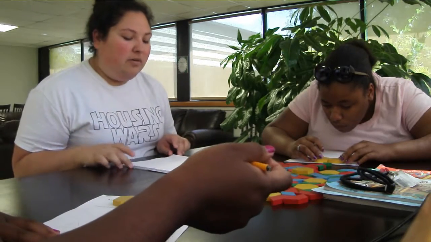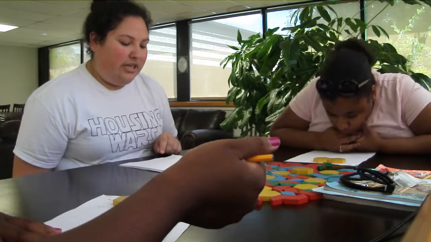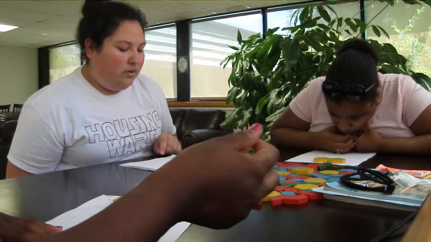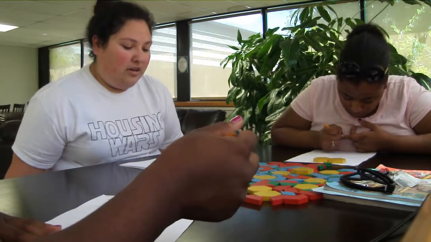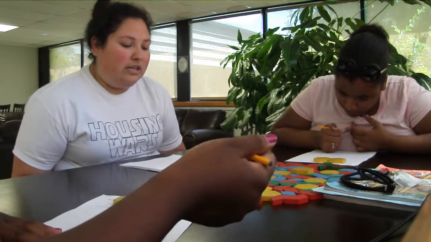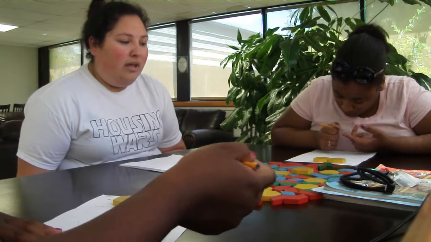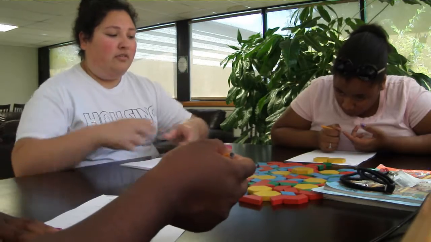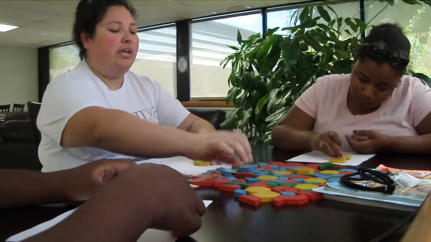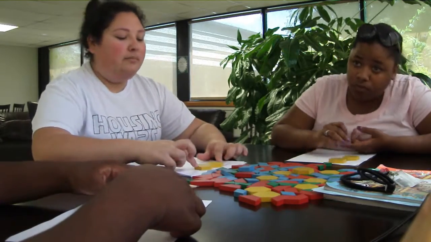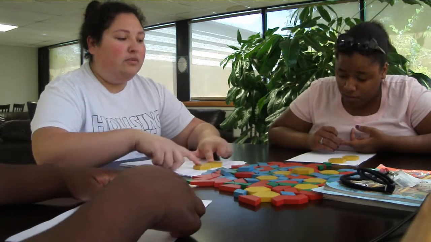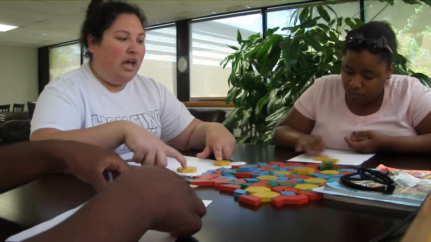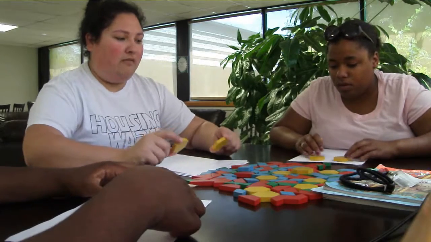So now if we just keep going down, the next picture is also, what is that? Hexagon. It's a hexagon, and how many? 1. There's 1 hexagon. So what if you take the one piece that you already have on your page, and you break it up, and split those apart, how many pieces do you have now? 2.